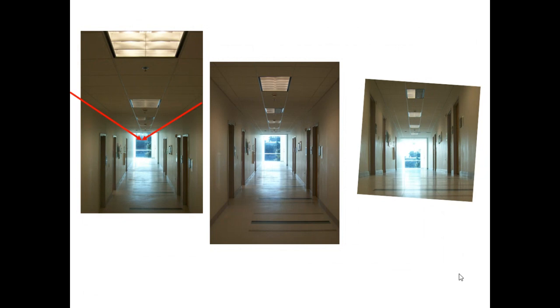And you can see if I put lines where the wall meets the ceiling in each of the photographs, you can see that the lines meet at different points relative to the window at the end of the hallway. That shows you where my eye level is. See how it's getting lower?